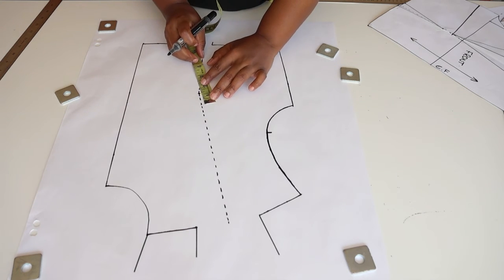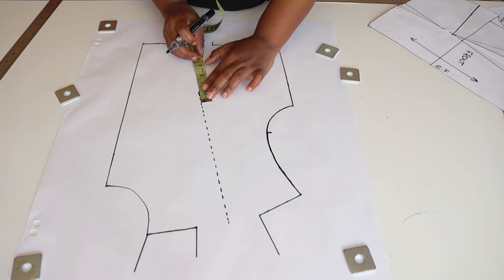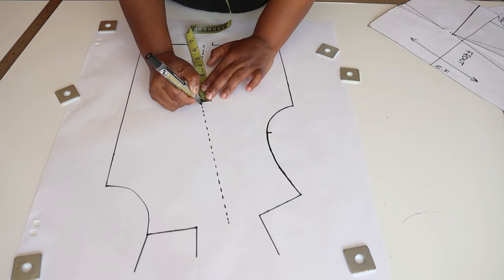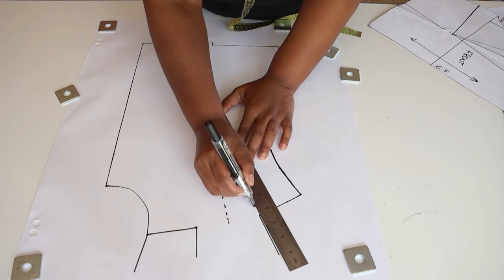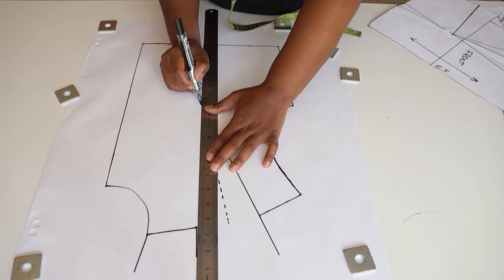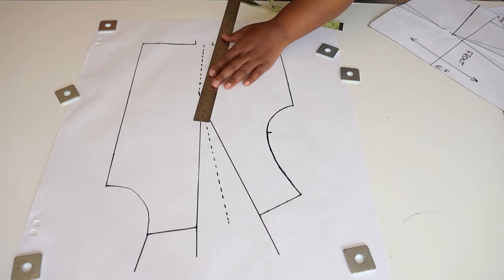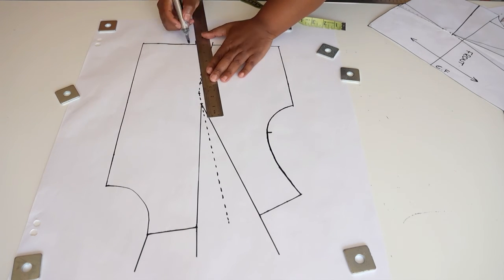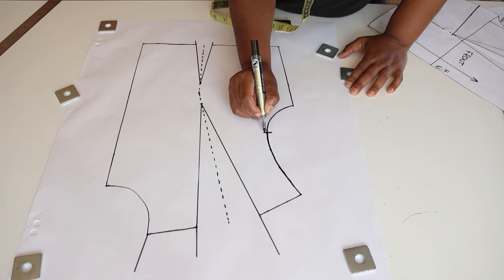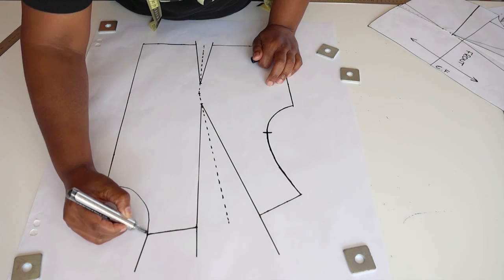And then we do the same for the shoulder dart. We move up by 1 inch. Next, we are then going to draw the darts like so. We move the notch like that to the inside, and then we straighten any lines.